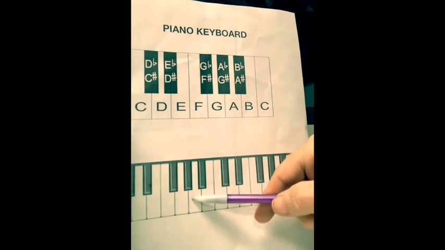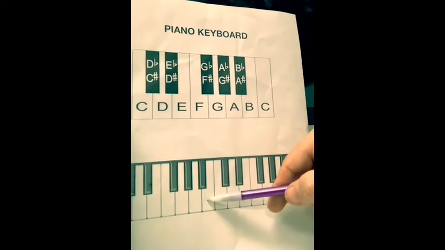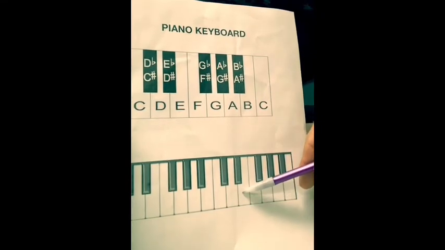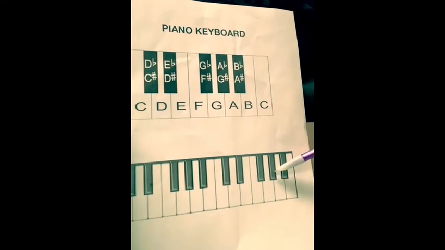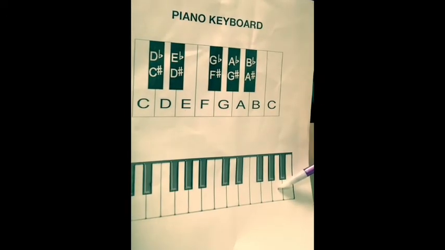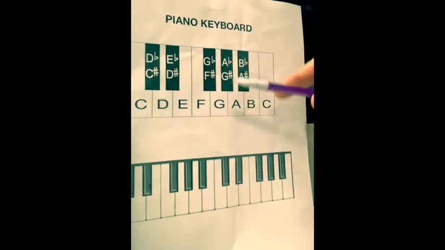All right, now A, whole step to B, whole step to C sharp, half step to D, E is a whole step, to F sharp, whole step to G sharp, and then that puts us back to A, which is the half step between 7 and 1.